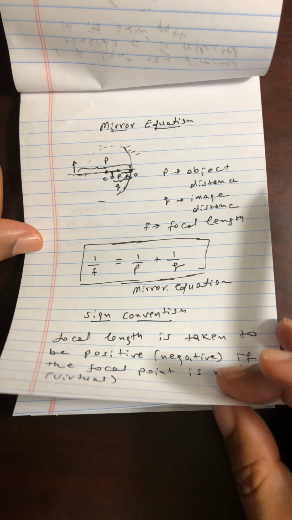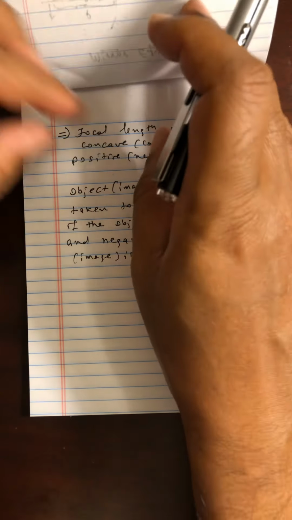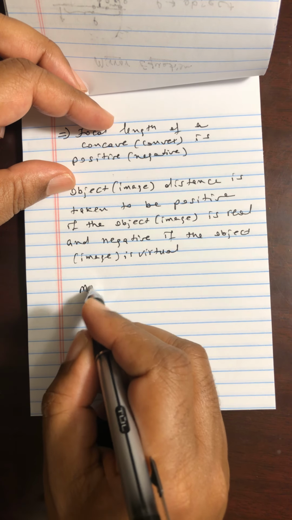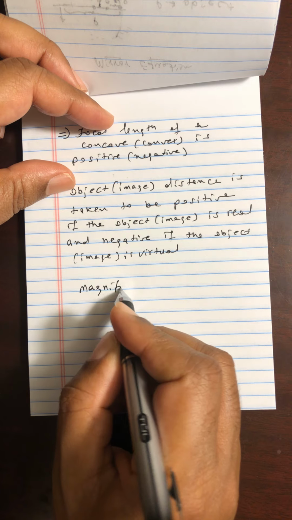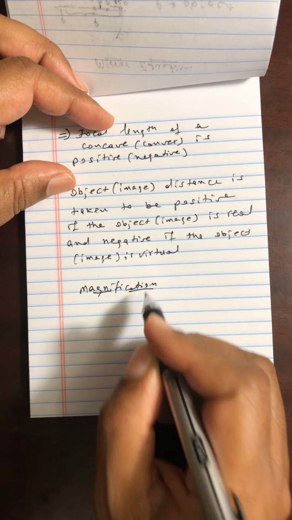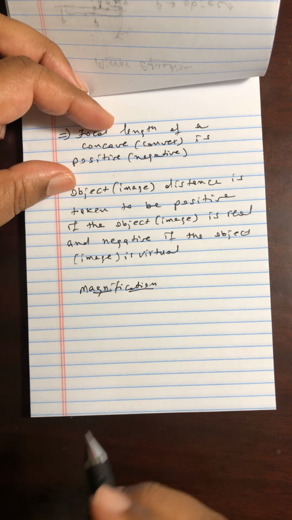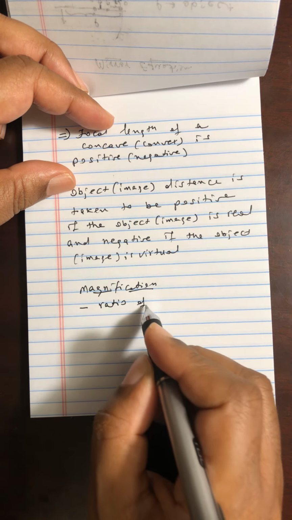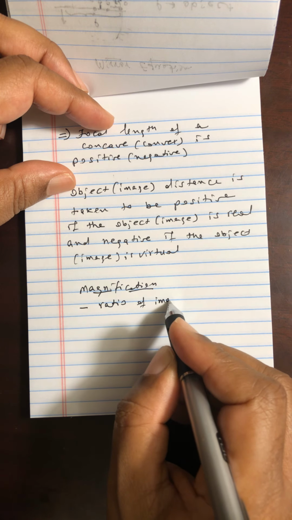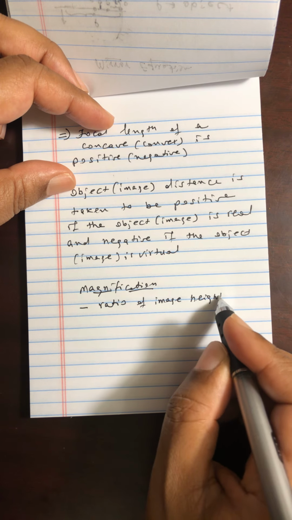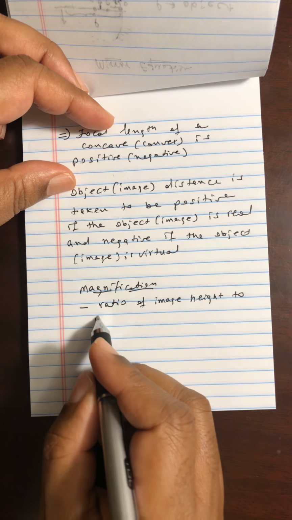And then let's define magnification. Magnification is defined to be the ratio between image size and object size. This is the ratio of image height to object height, okay?